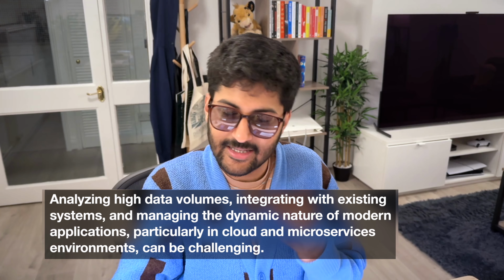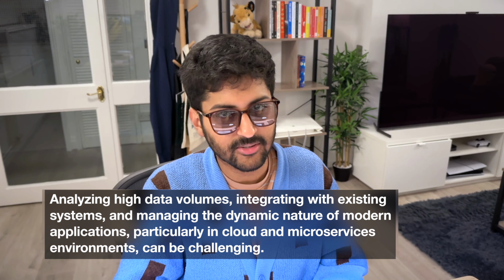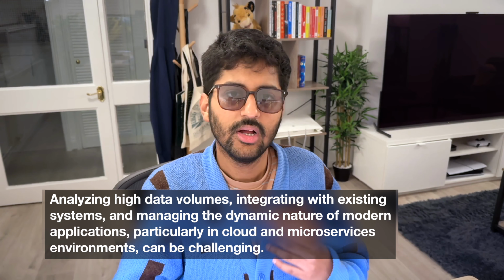What are some of the challenges when it comes to application performance monitoring? There are quite a few. The first one I've seen is that high volumes of data can be overwhelming to analyze. The next one is that if you're integrating application performance monitoring within your existing systems, it can get a little bit complex, especially with older systems. And just keeping up with the dynamic nature of modern applications, especially in cloud and microservice architectures, can get a little bit overwhelming. But don't worry about it.